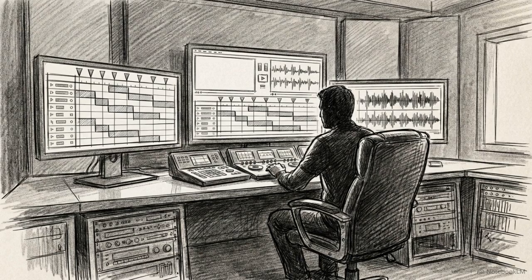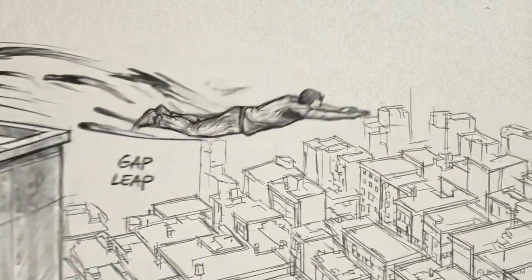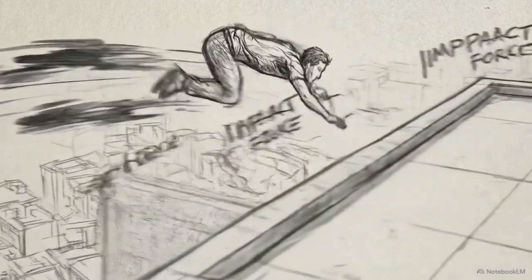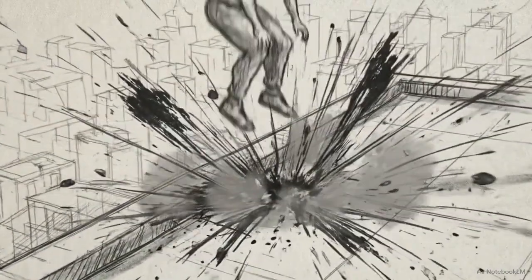When you build the right tools, you can directly control the momentum of a scene and deliver a visceral, physical impact that elevates your entire story.